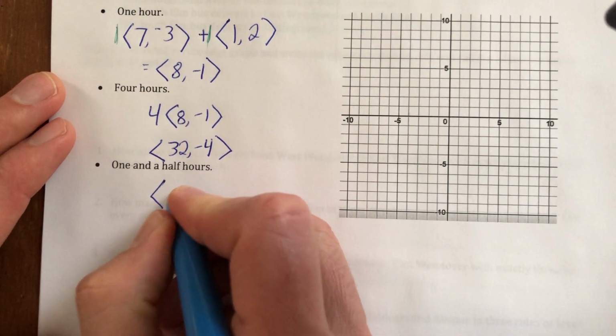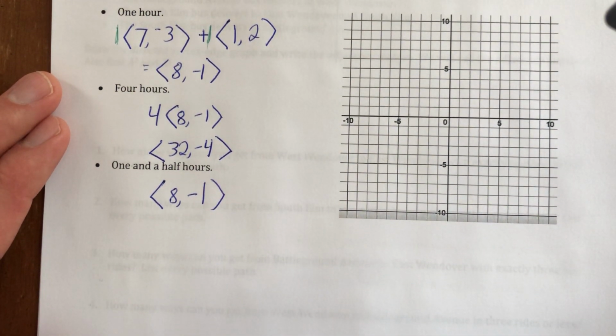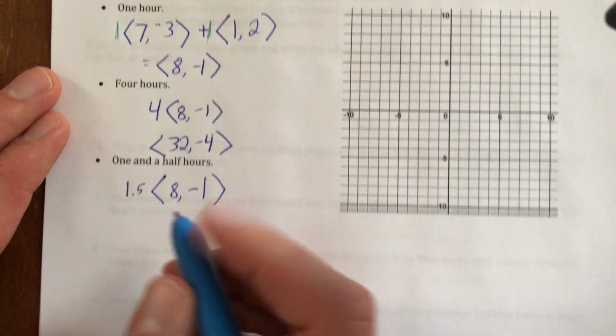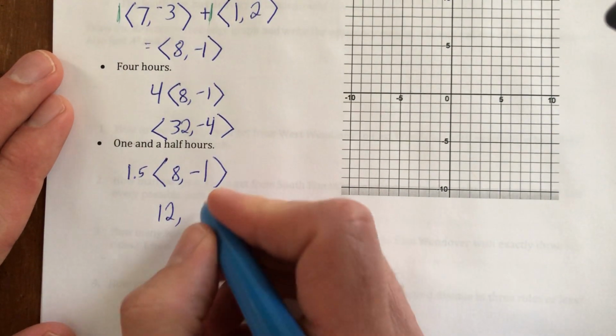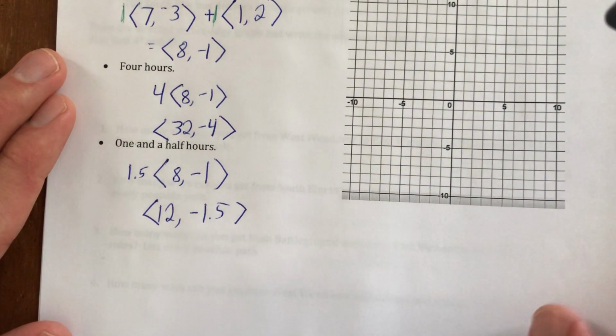So this is my answer, assuming it's right, and it is. This is my answer for 1 hour, but I want this for 1.5 hours, so 1.5. So 1.5 times 8 is 12. 1.5 times negative 1 is negative 1.5. There we go. All right, let's proceed to the backside.